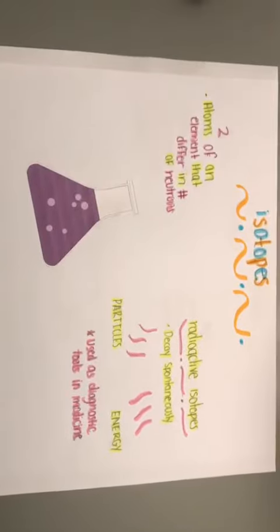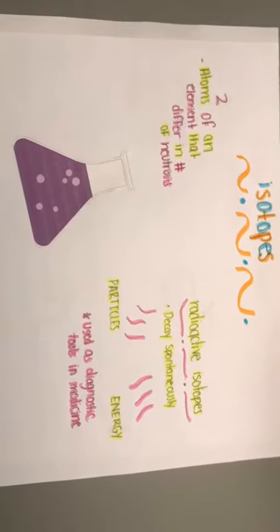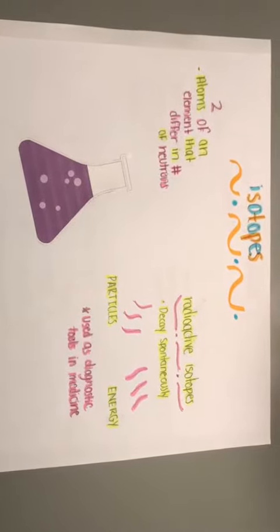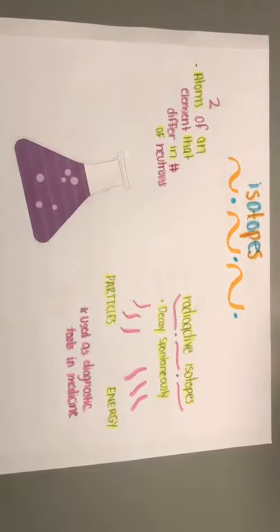Isotopes. Isotopes are basically the same element but with different numbers of neutrons.